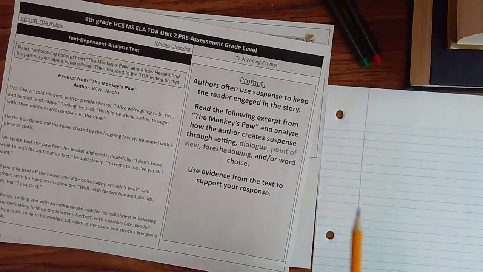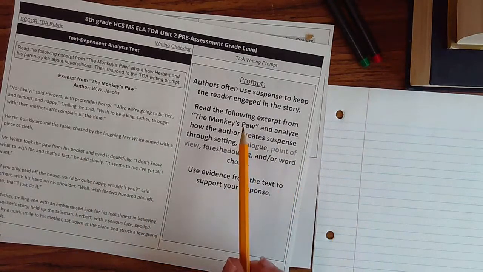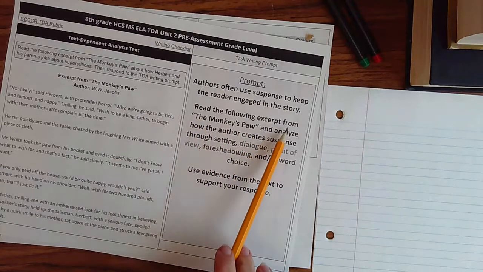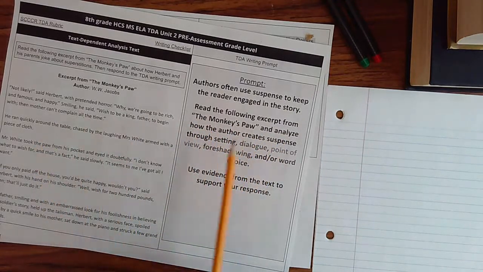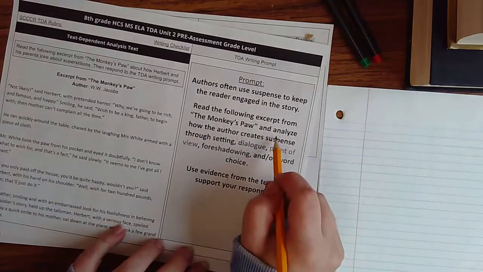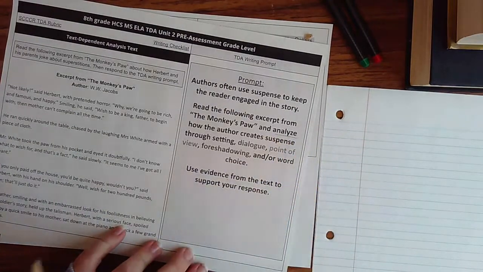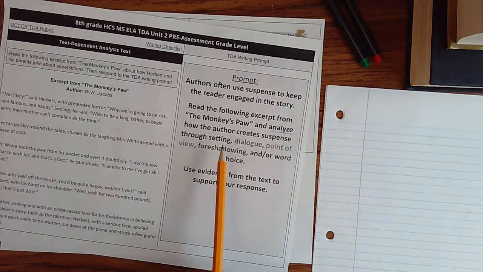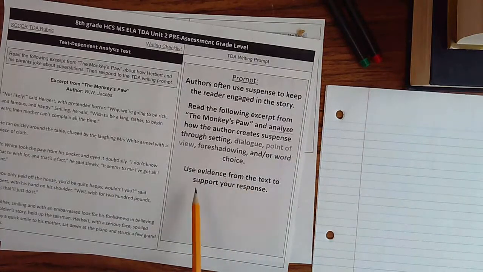Okay, so the first thing that we're going to do is break down our prompt. I already made it nice and big for you, but we're going to look through this together. We're going to read the following excerpt from the monkey's paw, which is over here, and we're going to analyze, which is a key word, how the author creates suspense through setting, dialogue, point of view, foreshadowing, and or word choice. Okay, and we're going to use evidence from the text to support our responses.